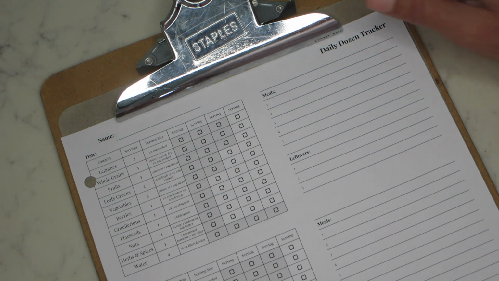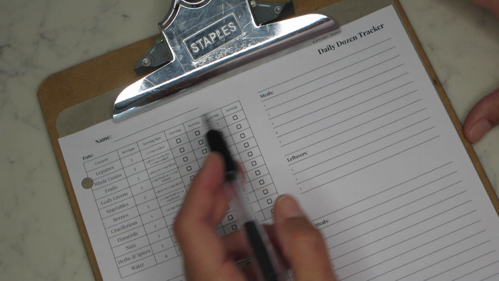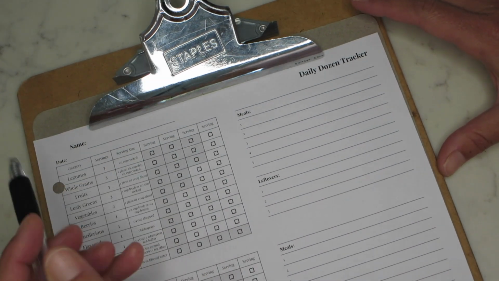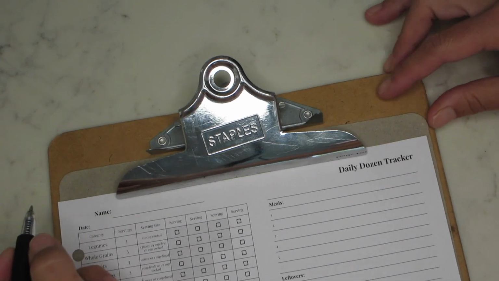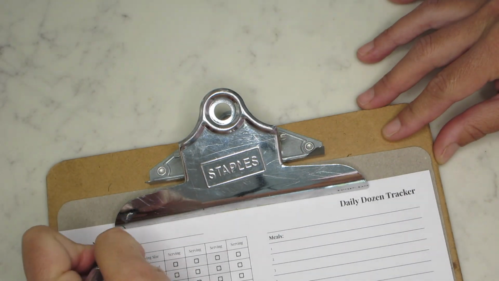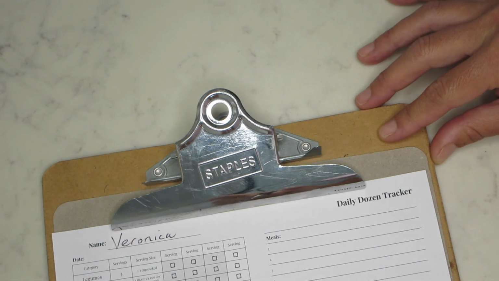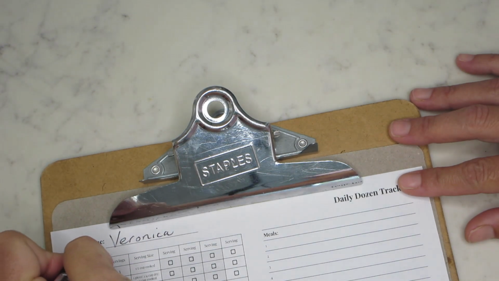Okay, so here's just a quick overview of how this printable works. This printable includes a space where you can write your name at the top, or whoever's name you're tracking. Maybe you're tracking somebody else's meals. So I'm just going to go ahead and write my name. Okay, and then you can write the date.